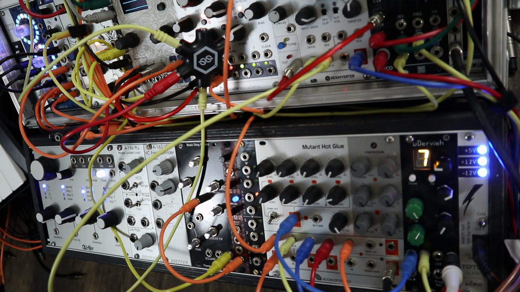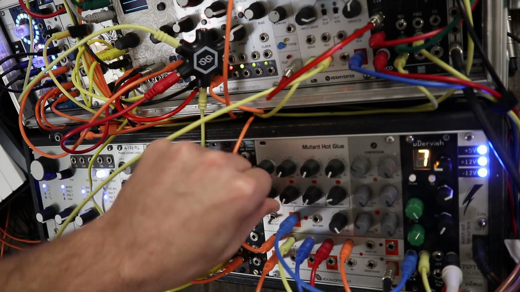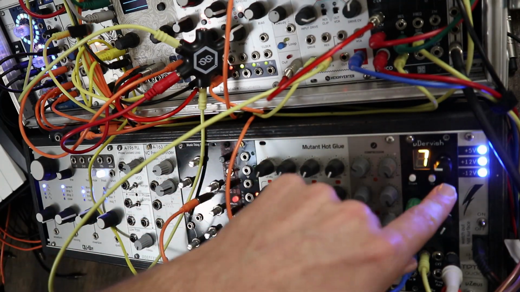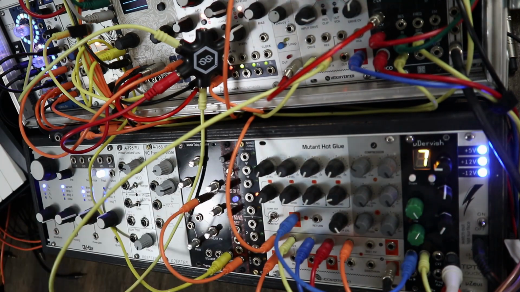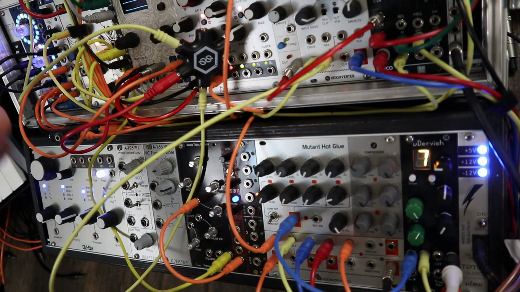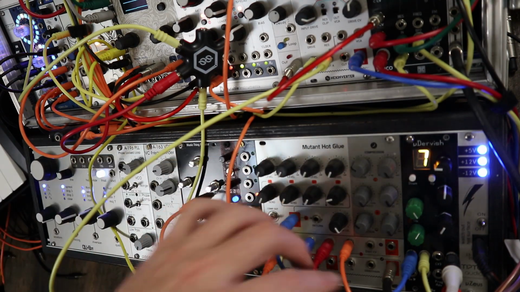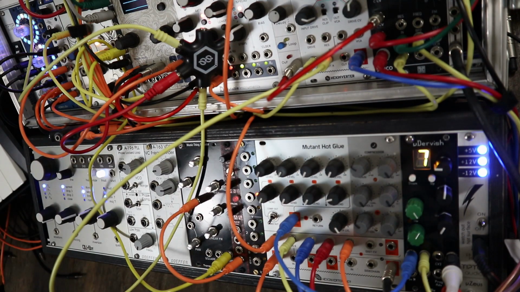So I can create these pad-like textures just out of sending a bit of the signal through and mixing it with various other sources. That's a very nice way of creating a texture. And it's quite unique every time depending on how you're creating your modulations within the patch. From here, I've got my main output and then a stereo output. Those go directly into my DAW.